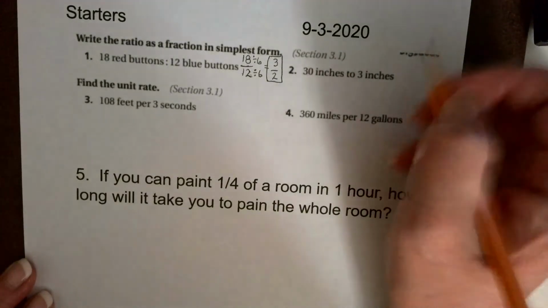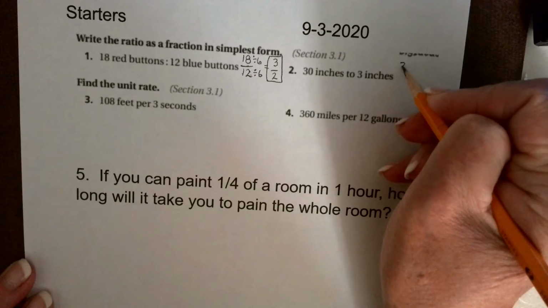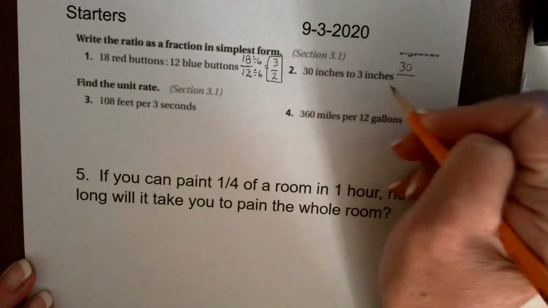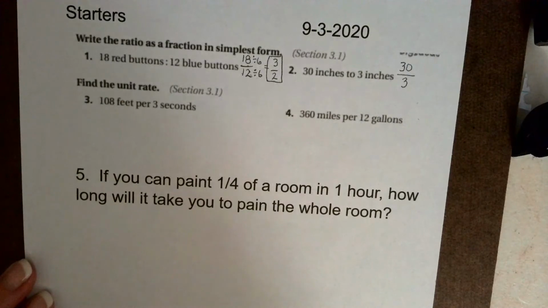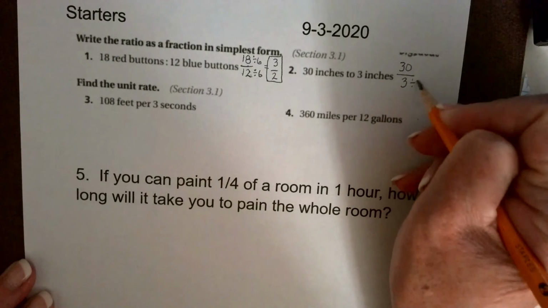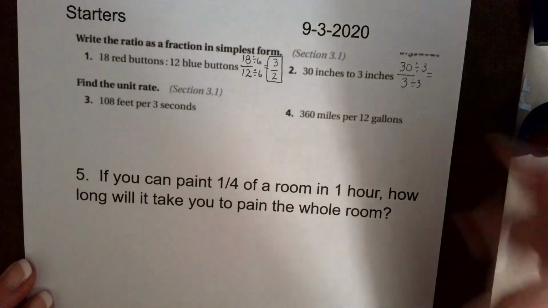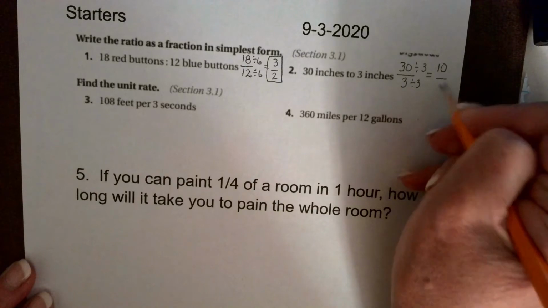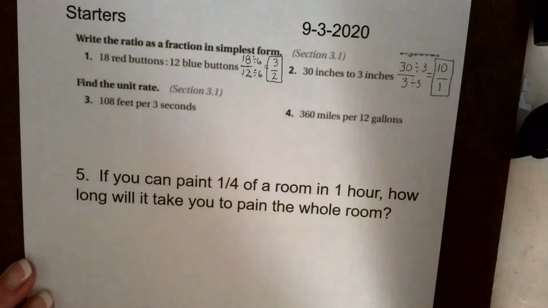Then we've got 30 inches to 3 inches. Since the 30 is first, that's your numerator. Denominator is 3 inches. Look for the greatest common factor, and we can divide both of those by 3. 30 divided by 3 is going to be 10. And 3 divided by 3 is 1. So the ratio is 10 to 1 when it's simplified.